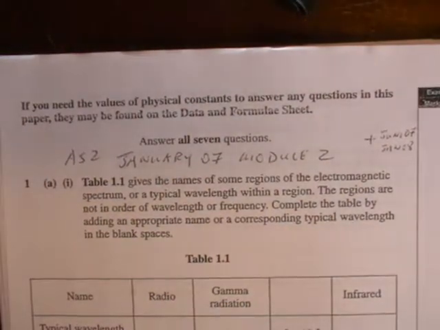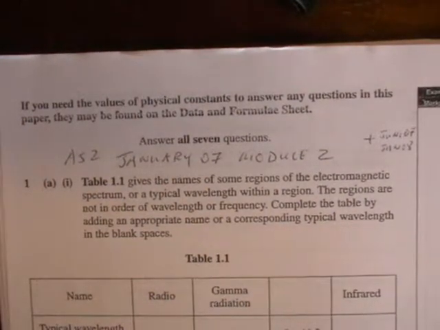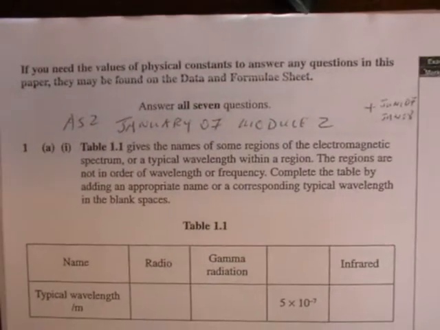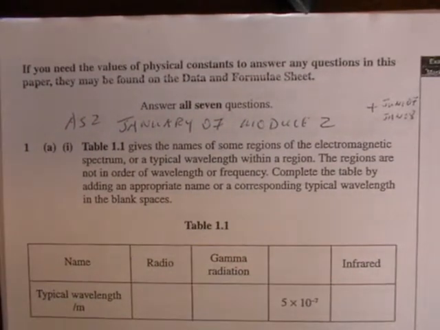Right, this is January 07 Module 2, AS2. And it tells you Table 1.1 gives the names of some regions of the electromagnetic spectrum or a typical wavelength within a region. The regions are not in order of wavelength or frequency. Complete the table by adding an appropriate name or a corresponding wavelength in the blank spaces.